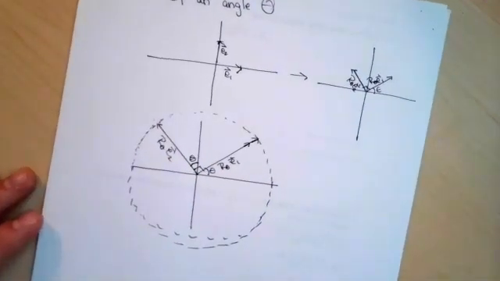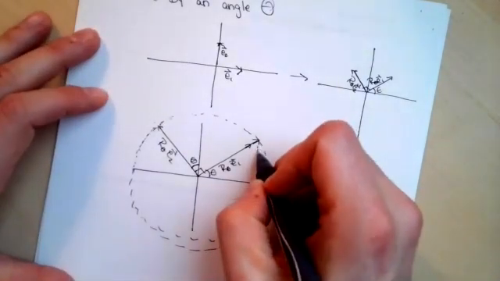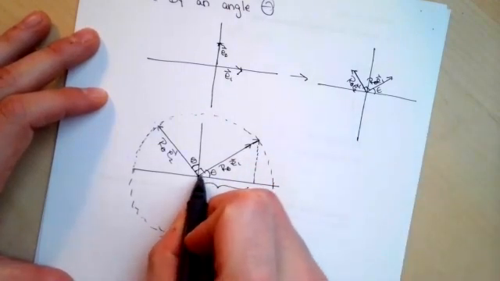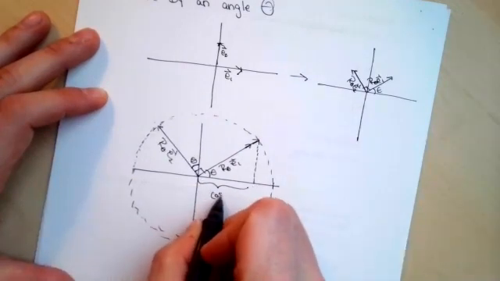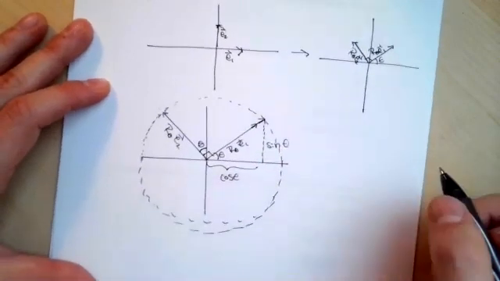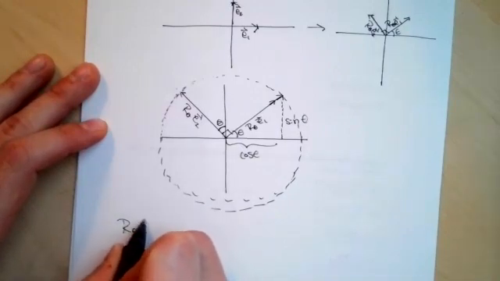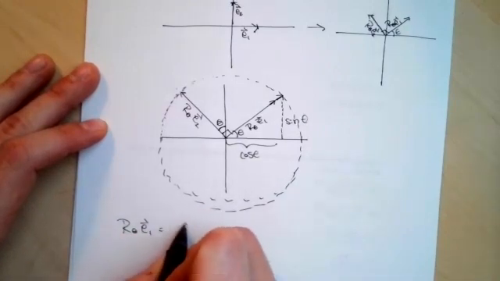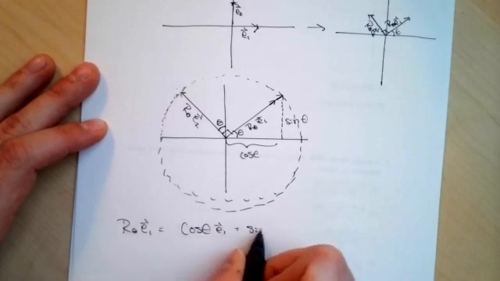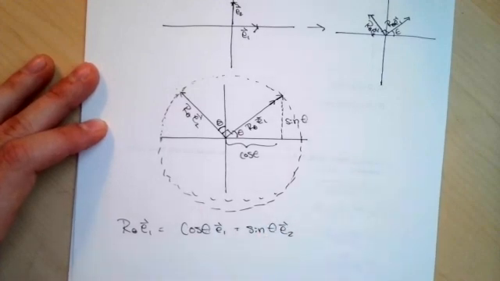We rotated both of those theta, and since they are of unit length, they should be on the unit circle. And so what are the coordinates going to be? Unit length, horizontal component is going to be cosine theta. Vertical component is going to be sine theta. In other words, R theta of E1 is going to go to cosine theta in the x direction, sine theta in the y direction.